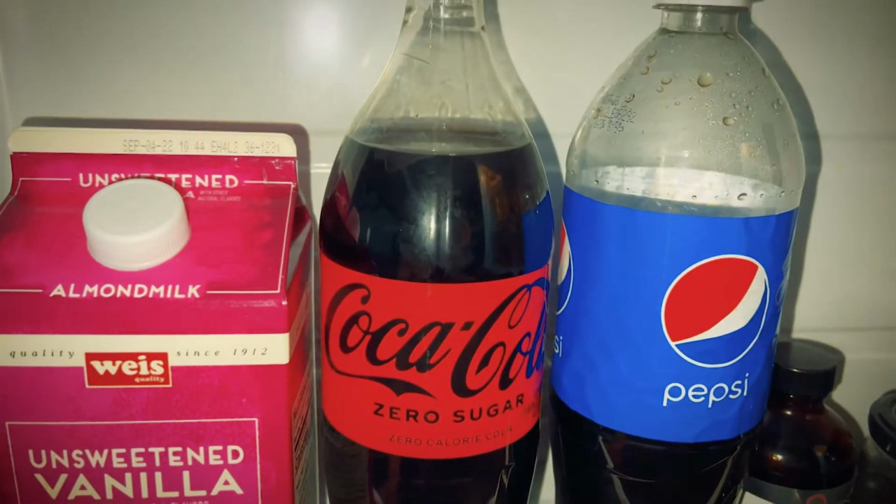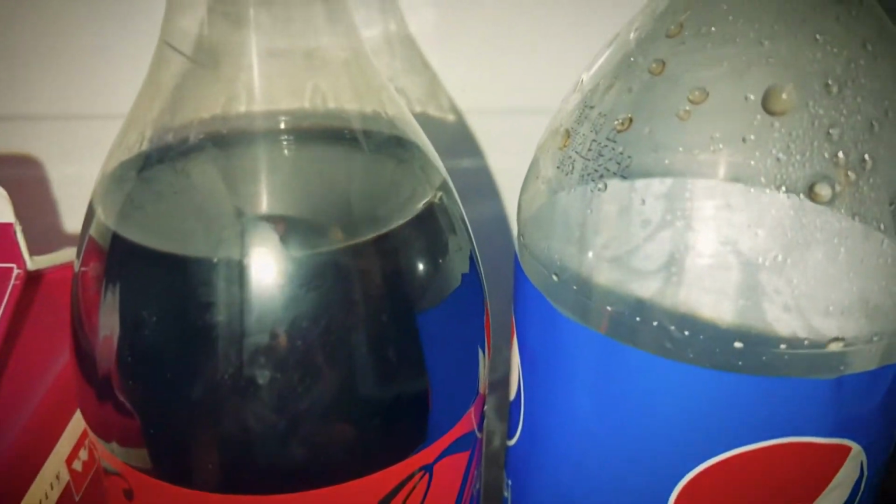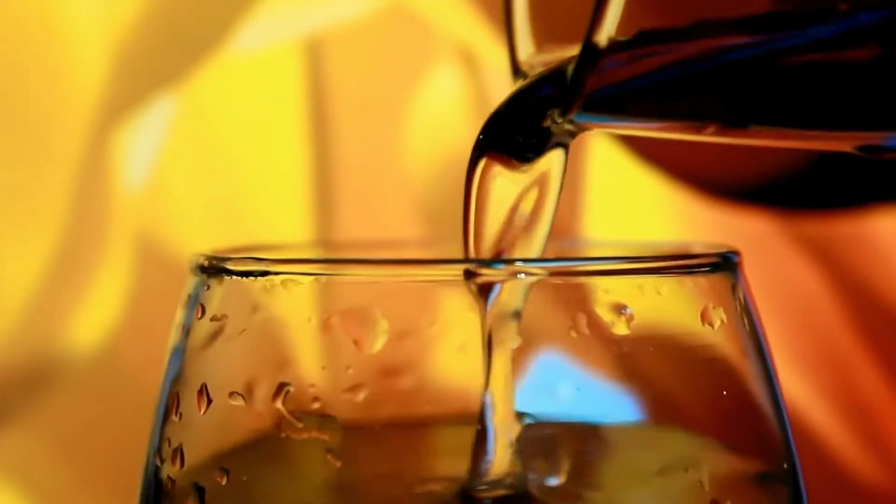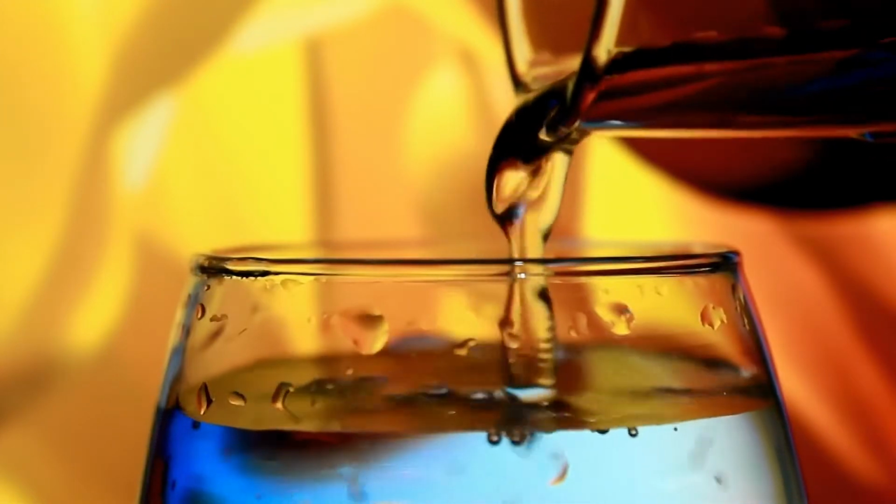The sugar-free Coke that I bought did not go over well. In fact, I don't think anyone opened it. They liked the iced tea and Sprite the most, followed by water and Pepsi.